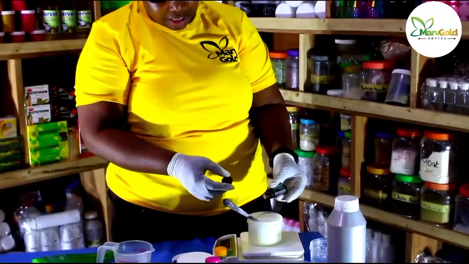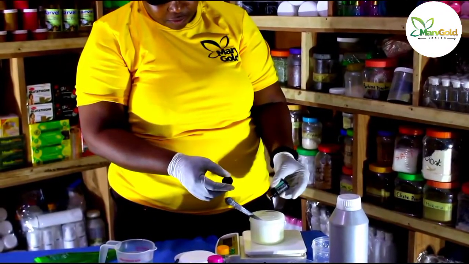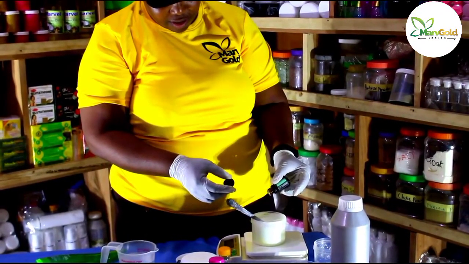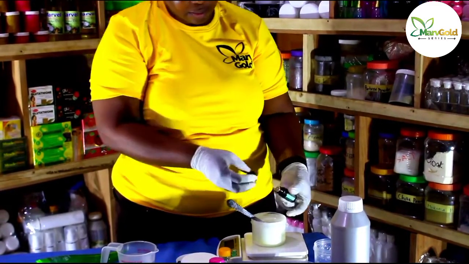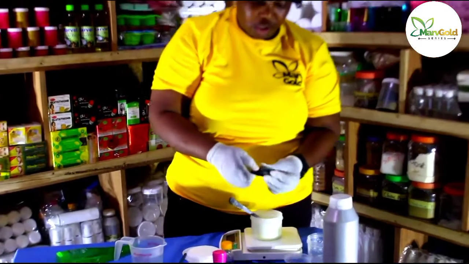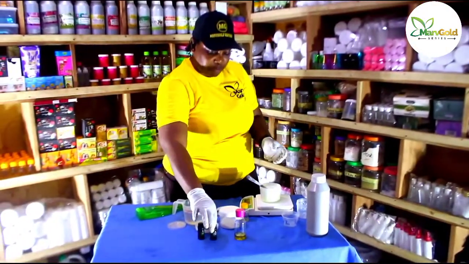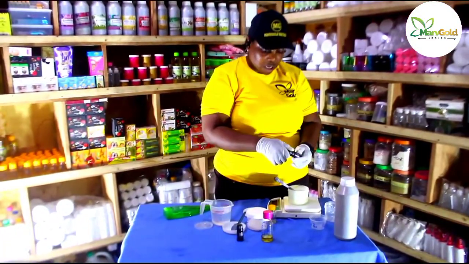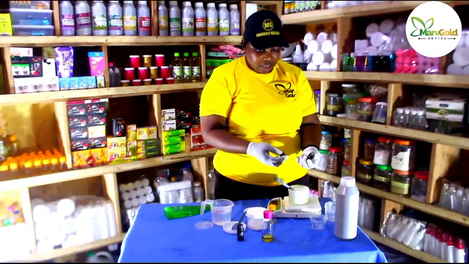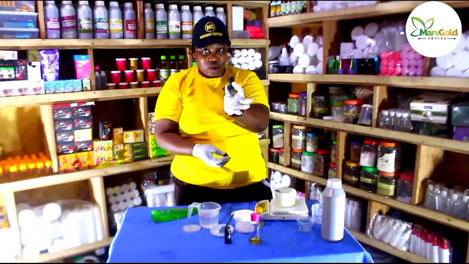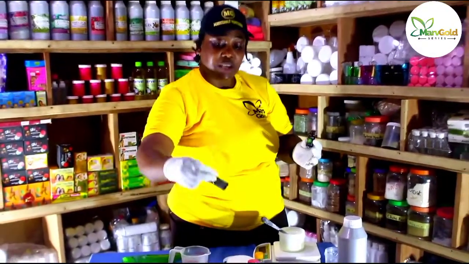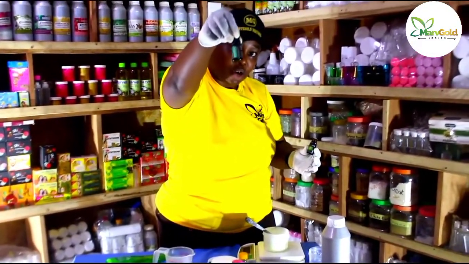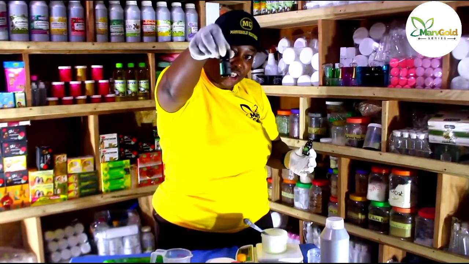This one we're adding 10 drops. 3, 4, 5, 6, 7, 8, 9, 10. This is essential oil, 100% pure essential oil. Thereafter, we'll be adding our tea tree oil. I hope you can see this. Tea tree oil. This other one I use is peppermint oil, 100% pure essential oil.